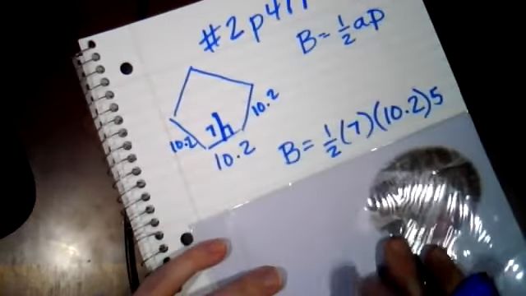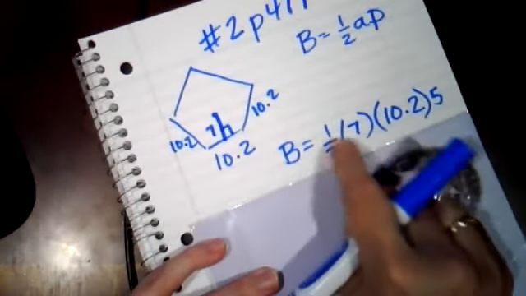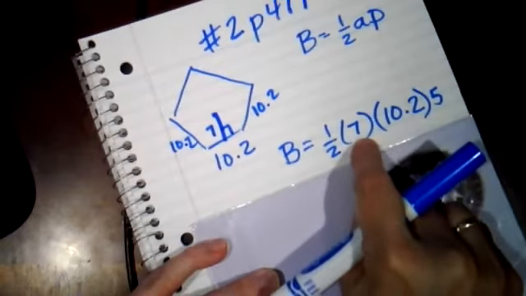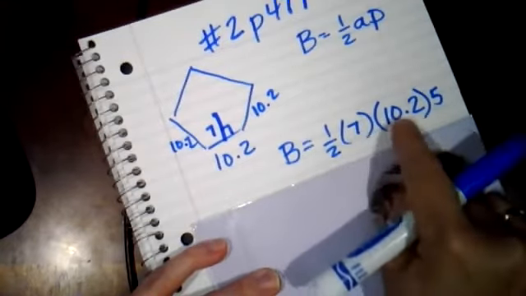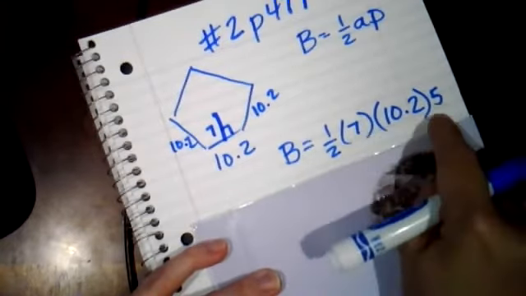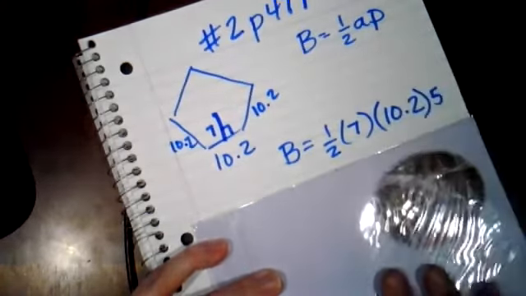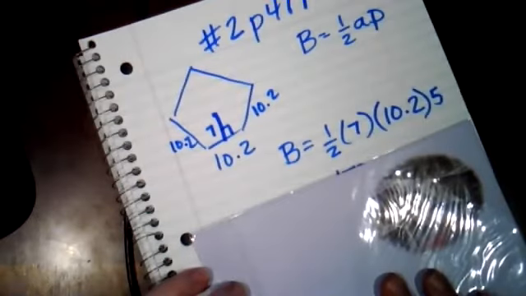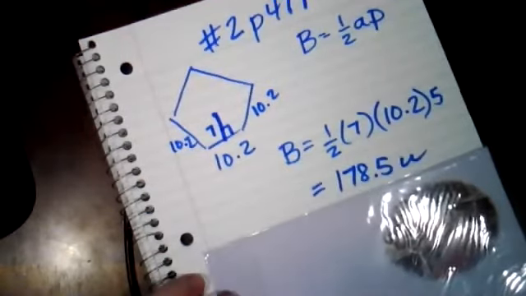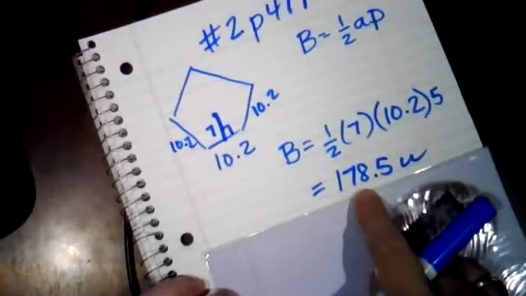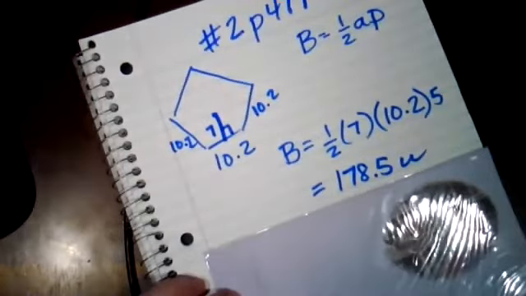So I have gone ahead and done this. Base is equal to 1/2 times your 7, which is your apothem, times 10.2 times the amount of sides that you have, because this is your perimeter right here. Okay, so I ended up using a calculator just because it's a whole lot easier. So this is 178.5 units. Okay, that's what the U is for, because they didn't give us the units.